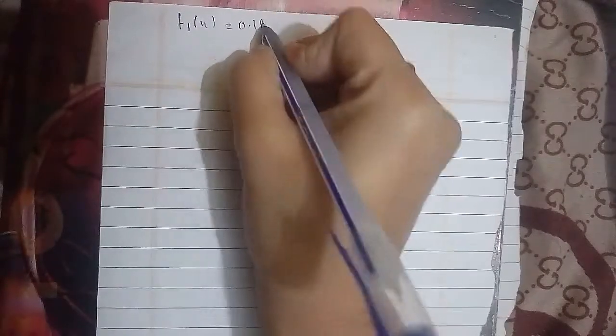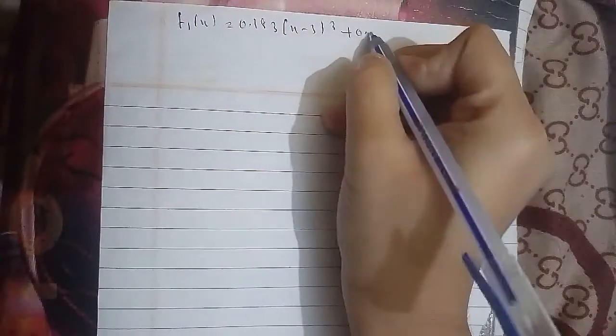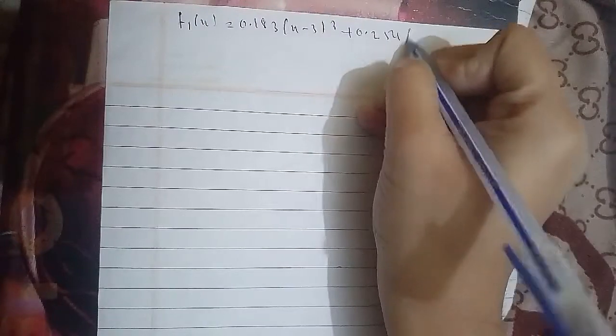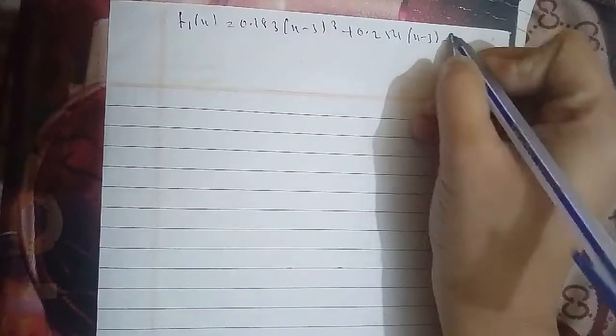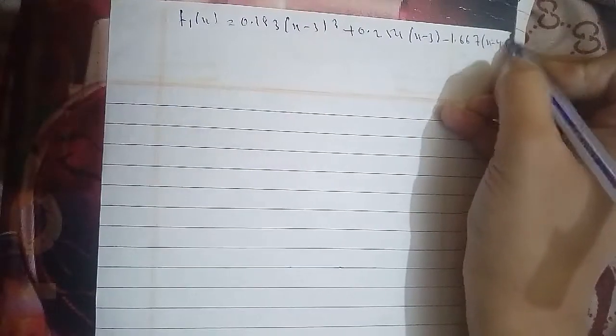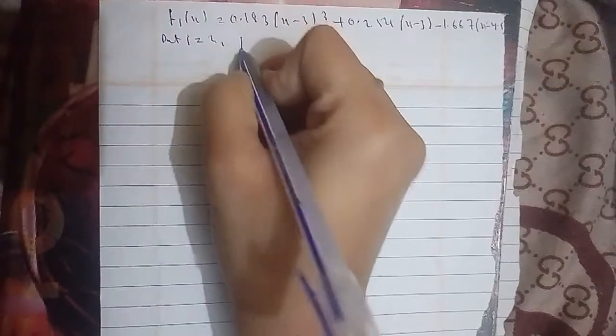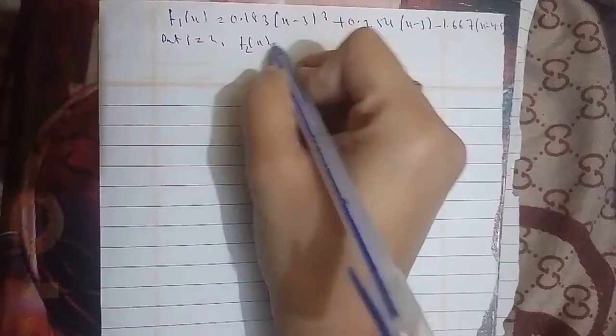So on the same basis we have f1(x) equals 0.183 (x minus 3) cube plus 0.254 (x minus 3) minus 1.667 (x minus 4.5).